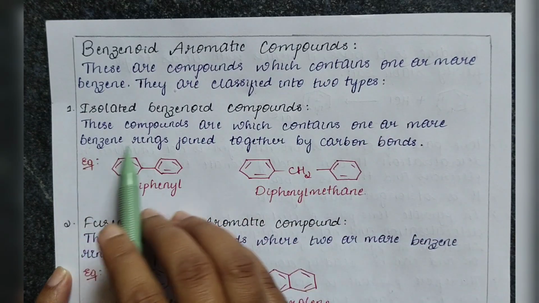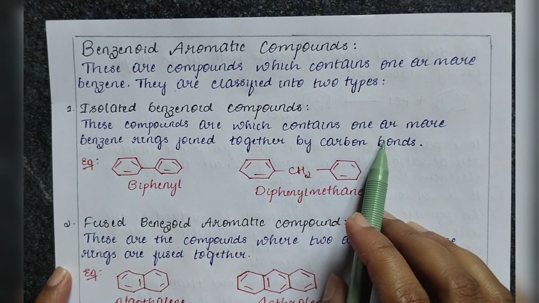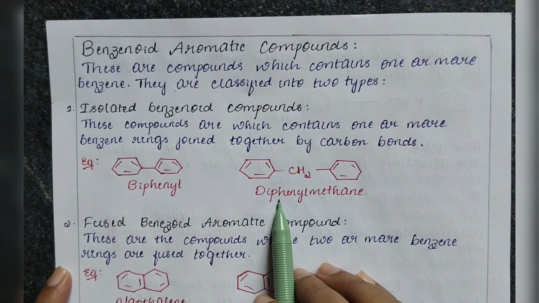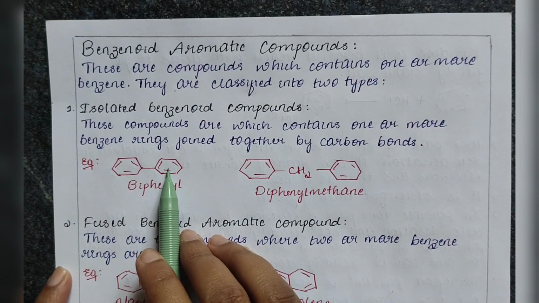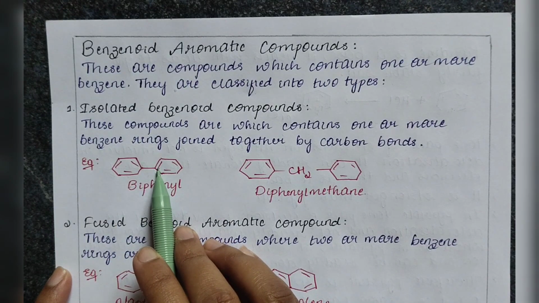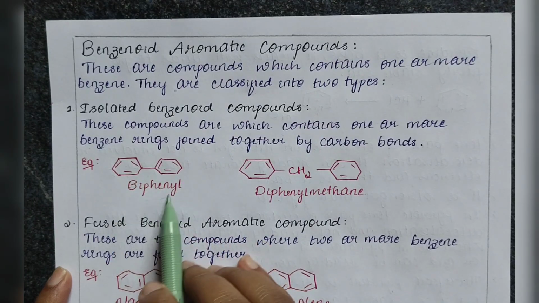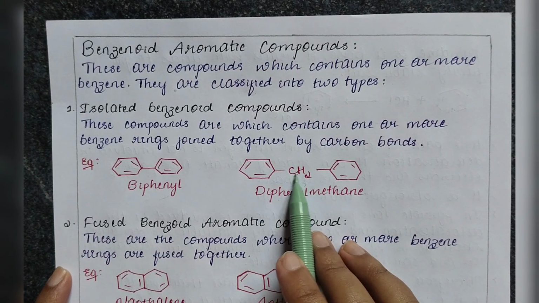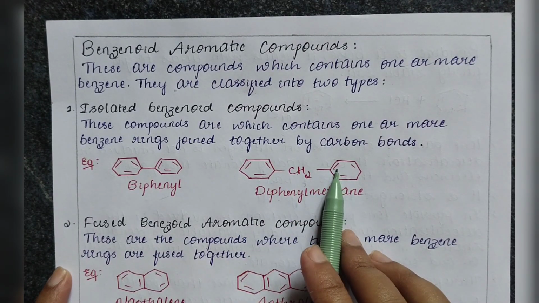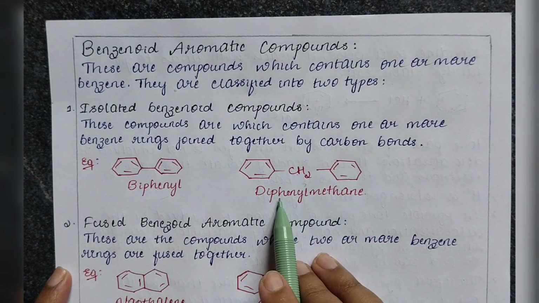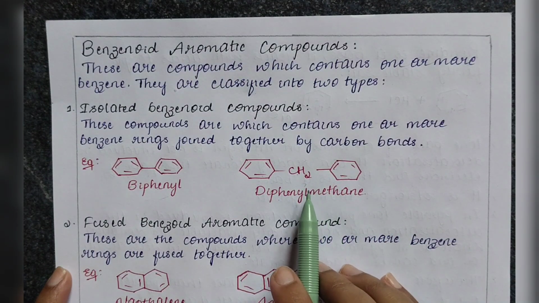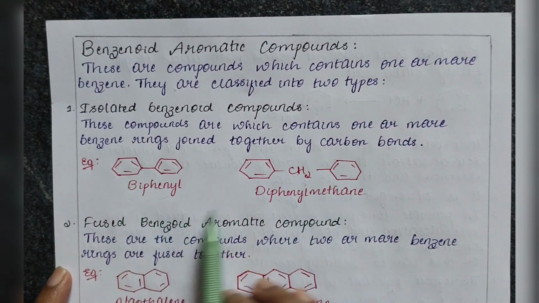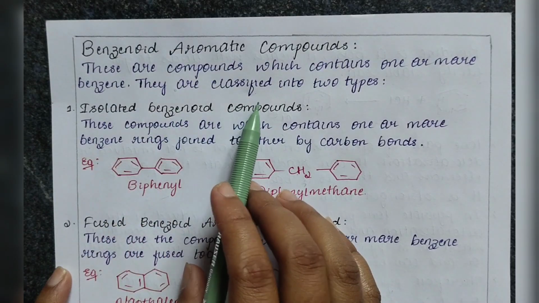which contain one or more benzene rings joined together by a carbon-carbon bond or carbon bonds. For example, biphenyl and diphenyl methane. Here we can see there are two benzene rings which are joined by a carbon bond. This compound is called biphenyl. Here also we can see there is a methane group present between these two benzene rings, which are bound together by a carbon bond. This compound is named diphenyl methane. So here the benzene rings are bound together by a carbon bond, and such compounds are called isolated benzenoid compounds.